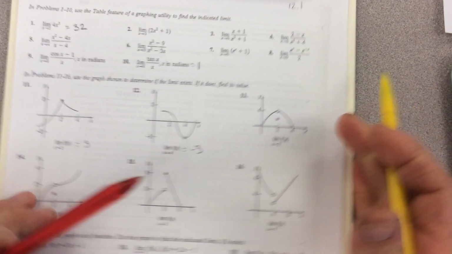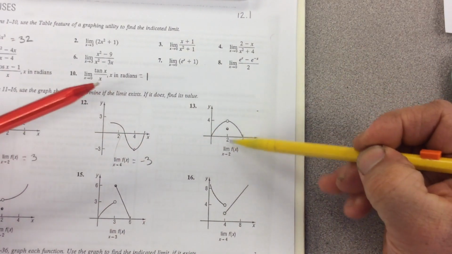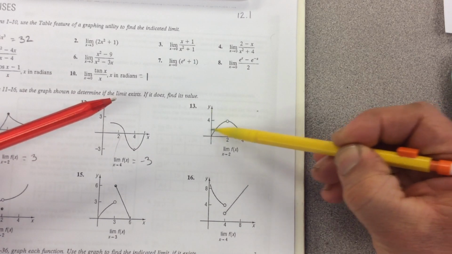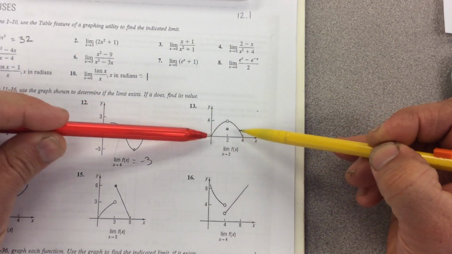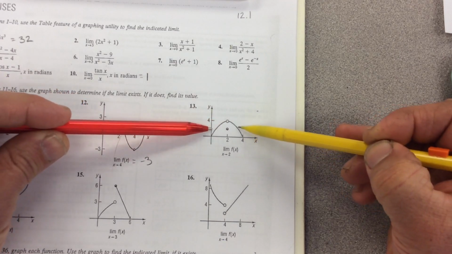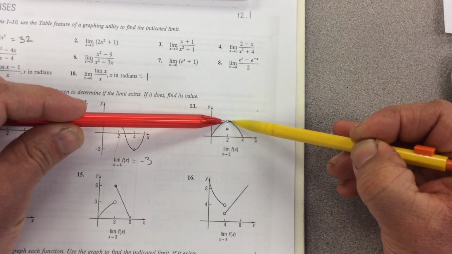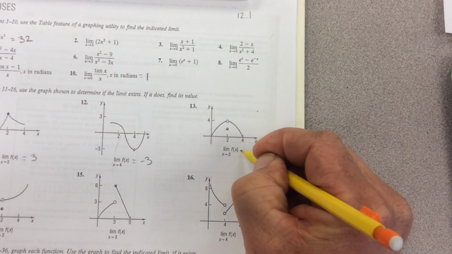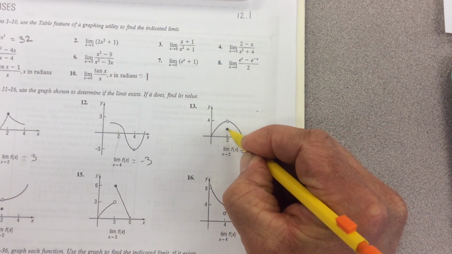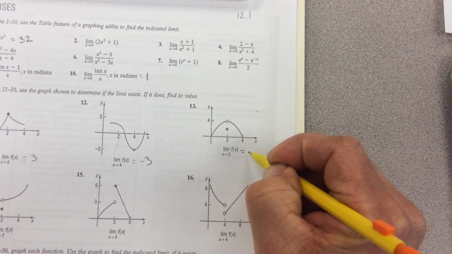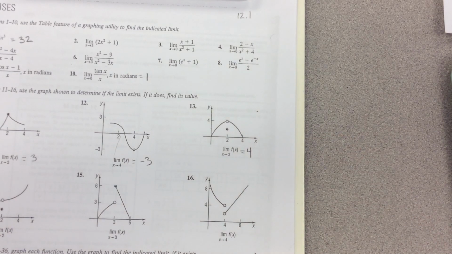This one. At 2, the answer looks like it's about 2. But as I approach 2 from the left and I approach 2 from the right, as I get closer and closer to 2 on both sides, the value is approaching 4 on both sides. So even though at 2 the answer is about 2, really close to 2 on each side of 2, the answer is 4.